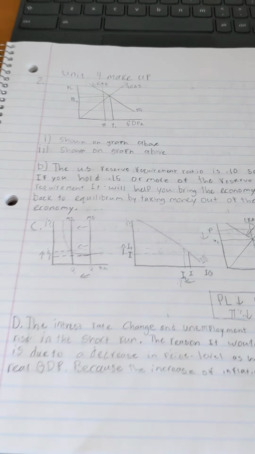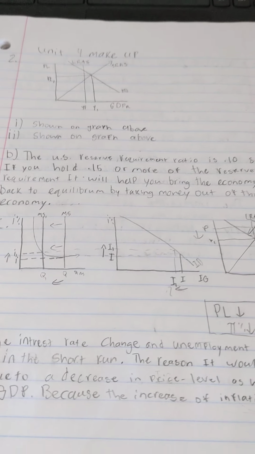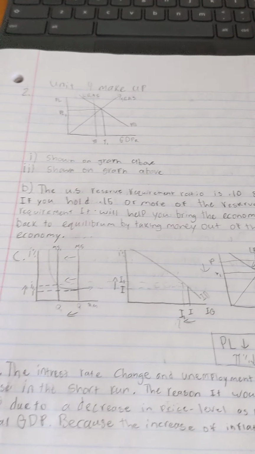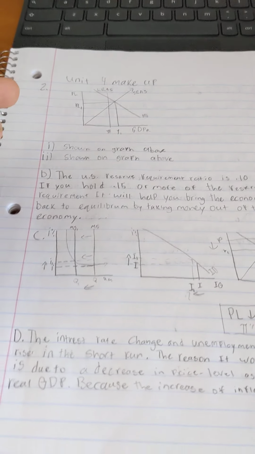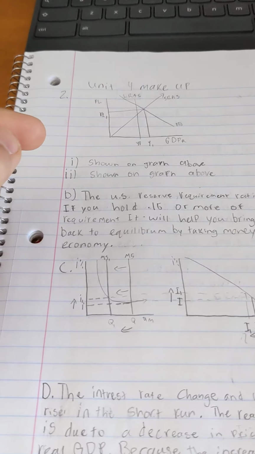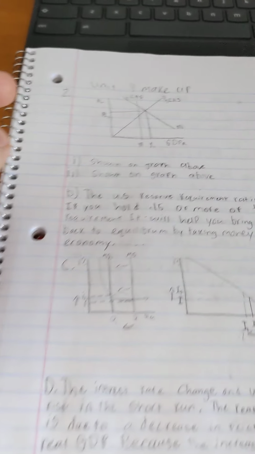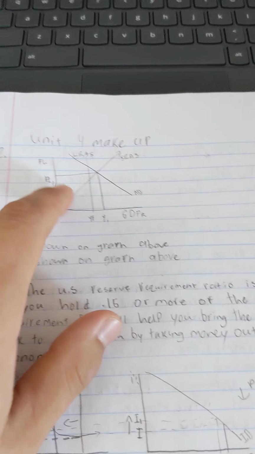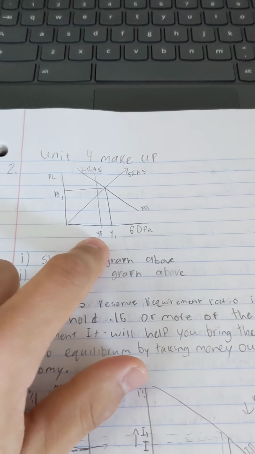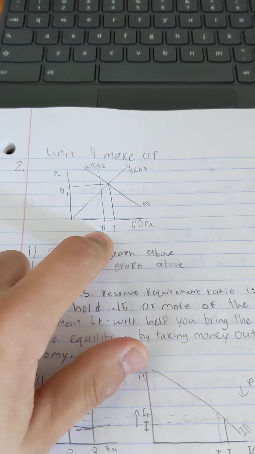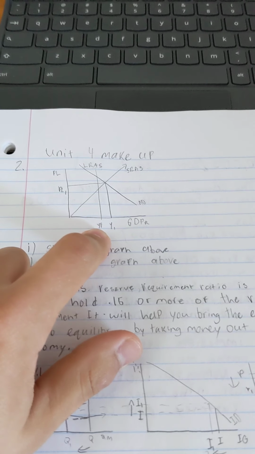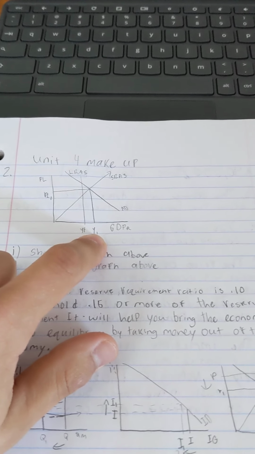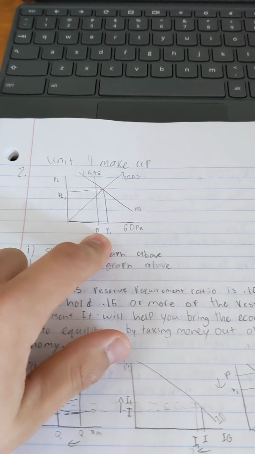For number two, I was asked to correctly label a long run aggregate supply graph, a short run aggregate supply curve, and aggregate demand to show what it would look like if there's inflation. So it would be above the full employment at equilibrium. So inflation is above. This is equilibrium.